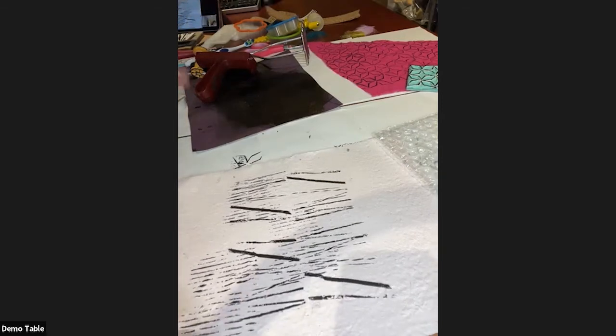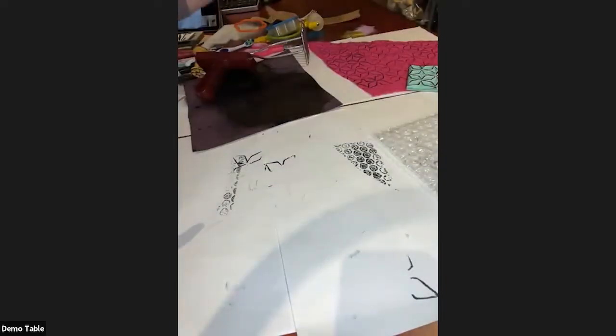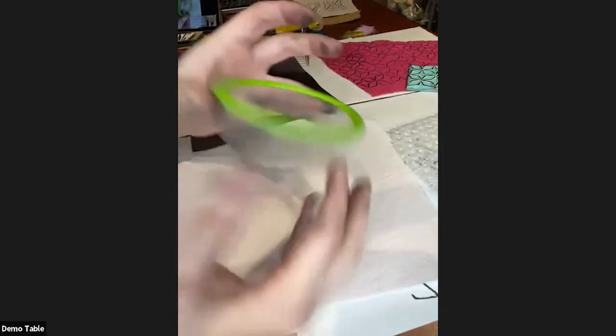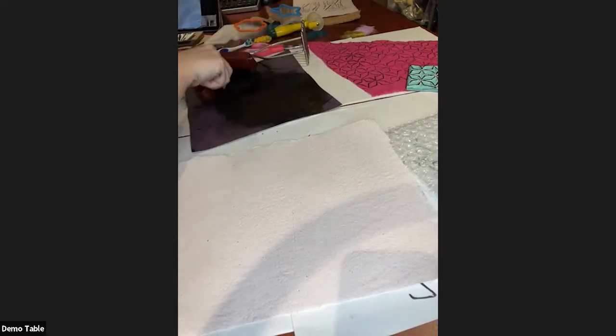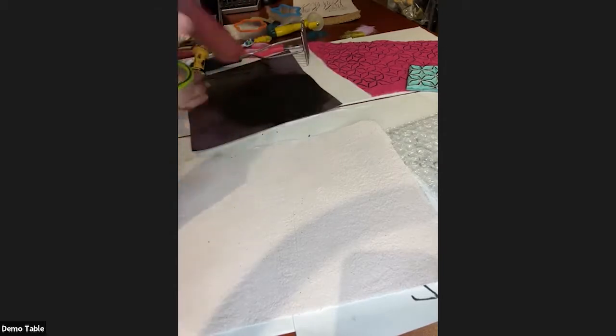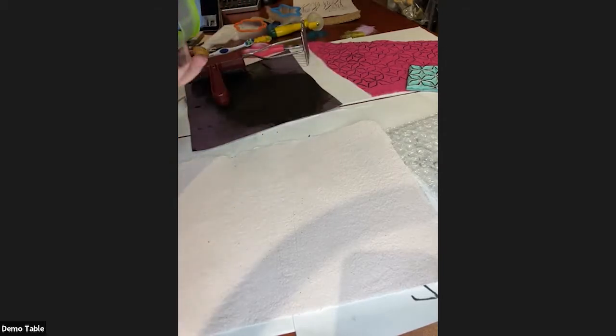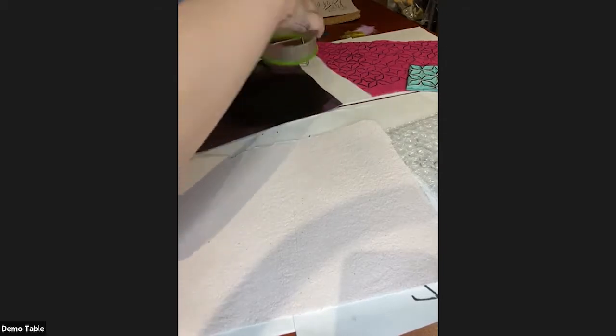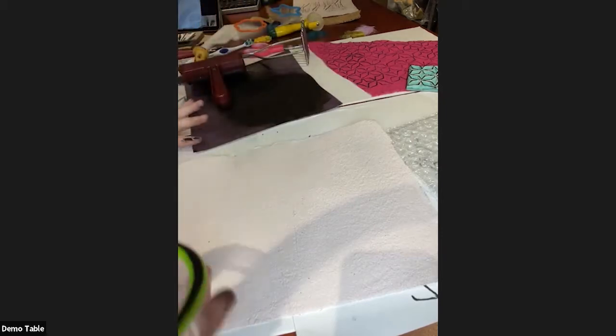I'm going to try another piece. I'm going to make some circles. We just did some lines, so now I'm going to try some circles. So this cookie cutter, which I actually used for felting. And obviously, you guys, please don't use something for art and then use it in your kitchen. Separate art and kitchen supplies.